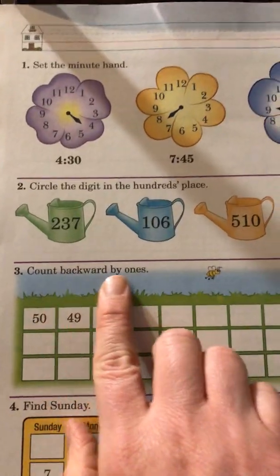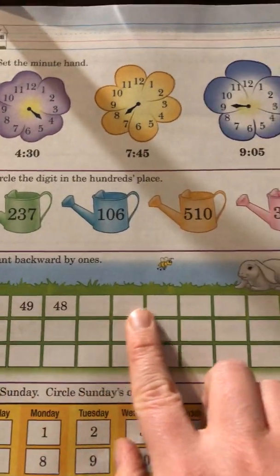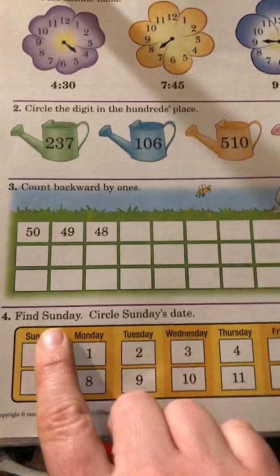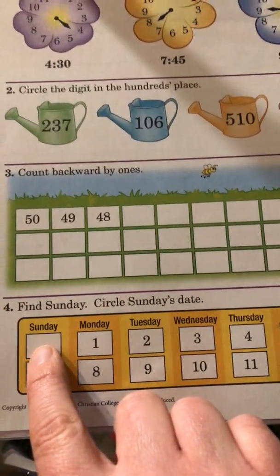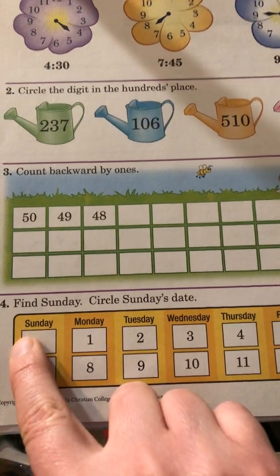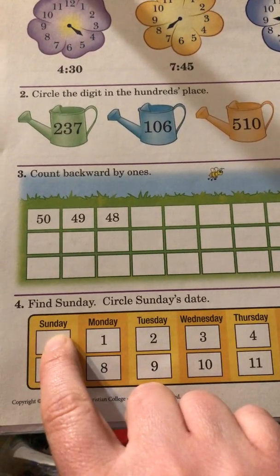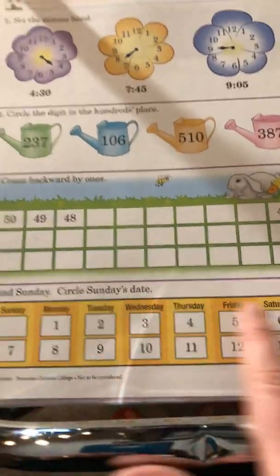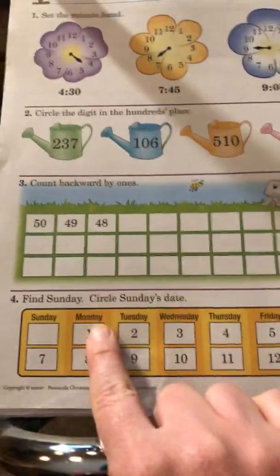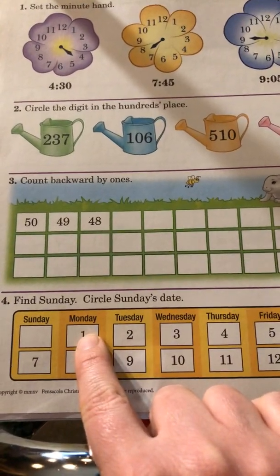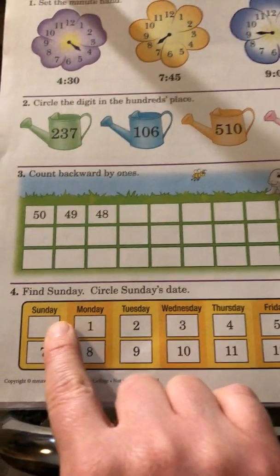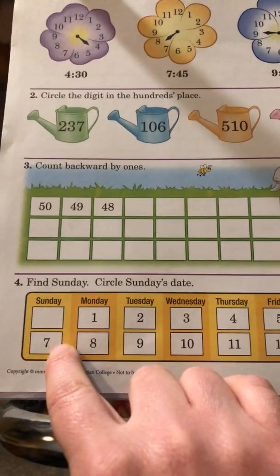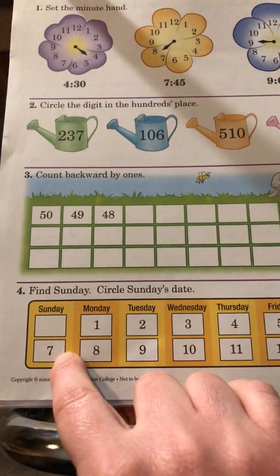Number 3, count backwards by ones. And number 4, find Sunday. Well, there's no date under this Sunday because the date here belonged to the previous month. So whichever calendar they took this from, the first day of that calendar month was a Monday. So you're not going to be able to circle a Sunday until you get to this row here. Circle Sunday.